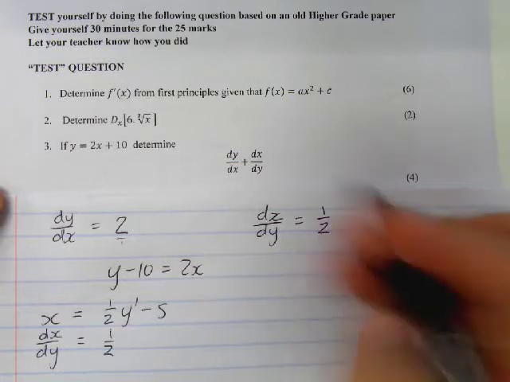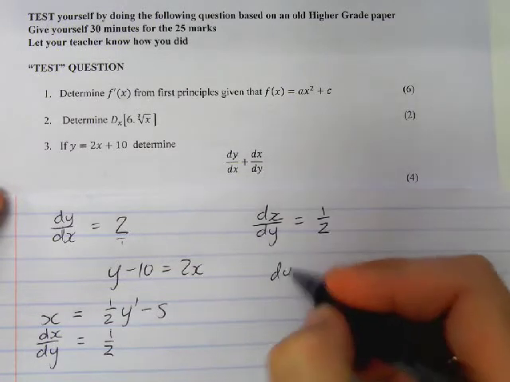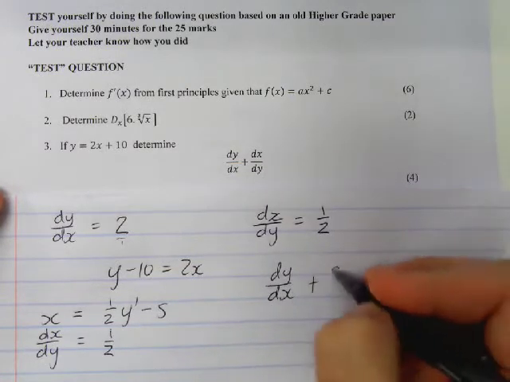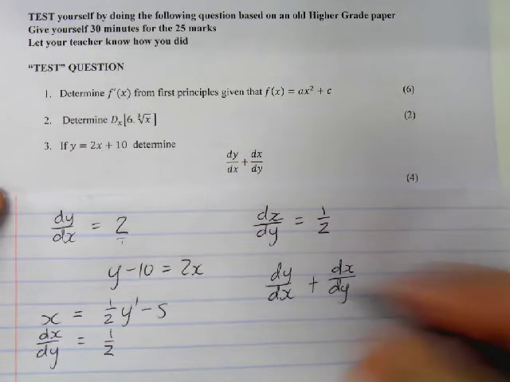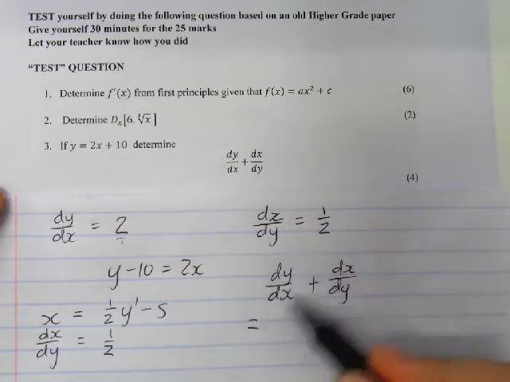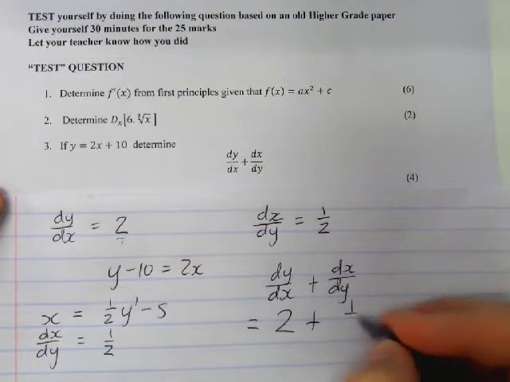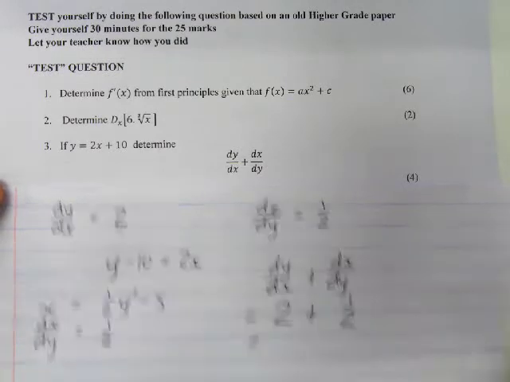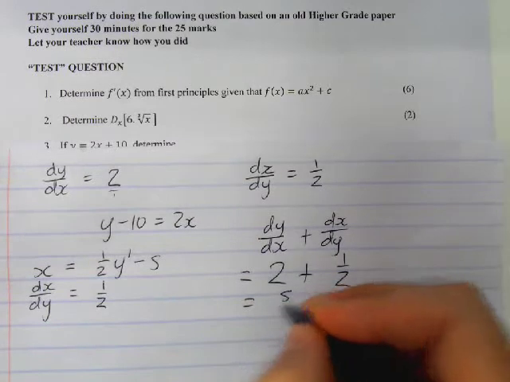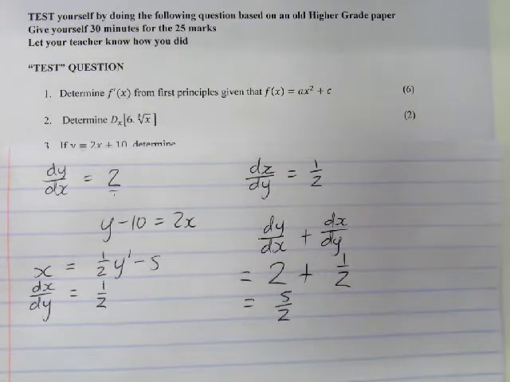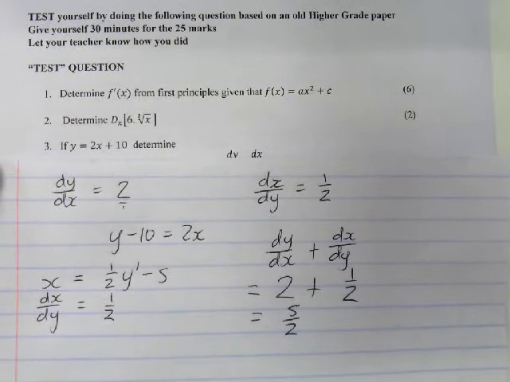So to answer the question that's posed to us, dy over dx plus dx over dy would equal what? Dy over dx is 2, dx over dy is a half. So our answer, 2 plus a half is 2.5, or 5 over 2. Okay, so a slightly different style of question, but hopefully you saw what they wanted from you.